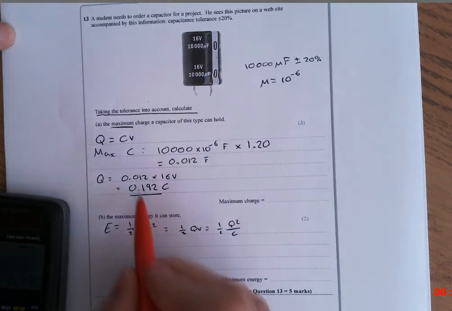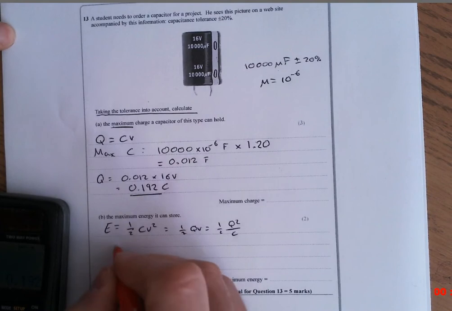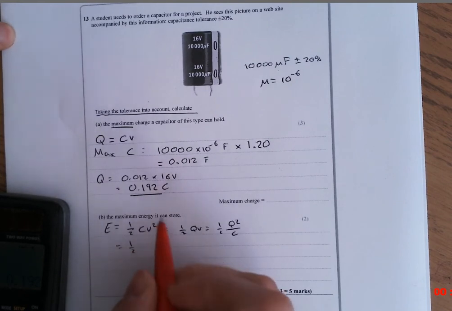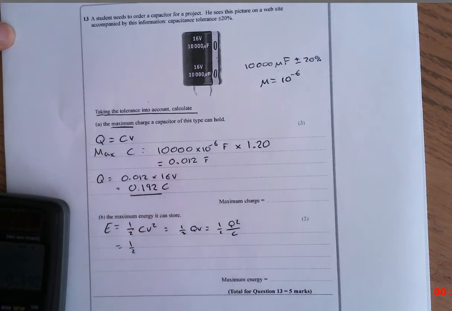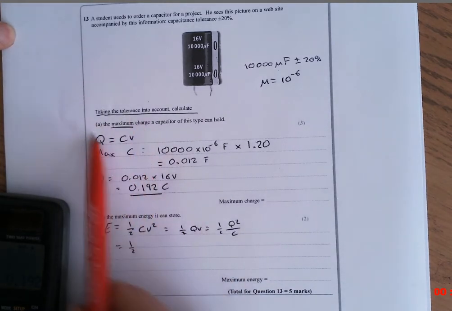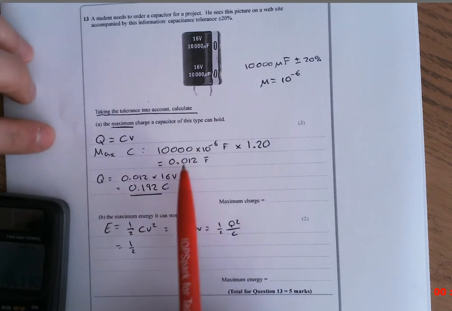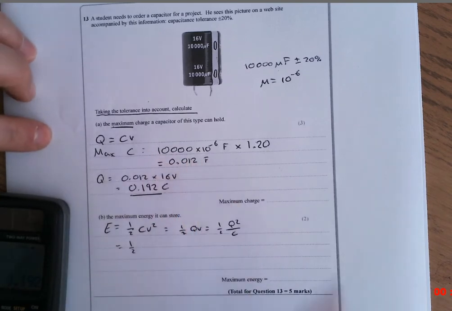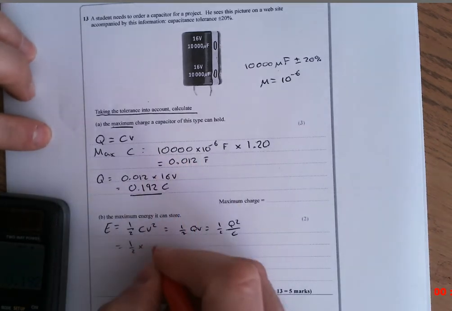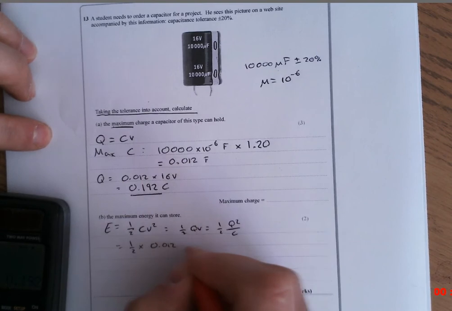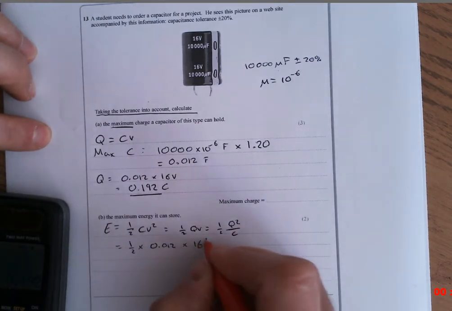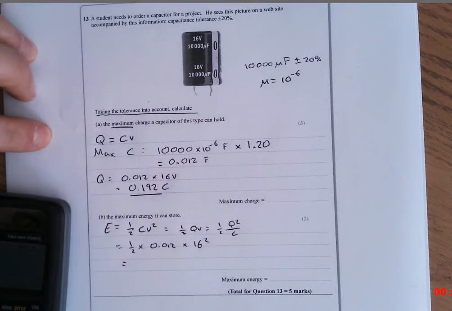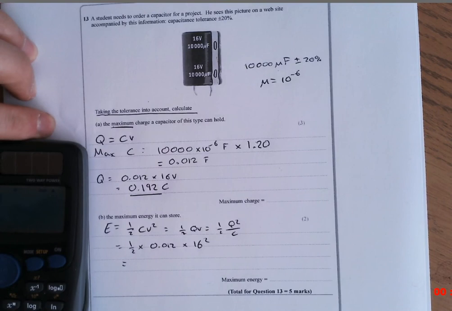I'm going to use this first one, half CV squared. Actually, it really doesn't matter. I was going to say it might be quicker to use one because we need to work out the maximum energy, and so I obviously need to use this value, and I don't want to calculate it again, but I've already got it. So half times 0.012 times by 16 squared. Type that in our calculator.